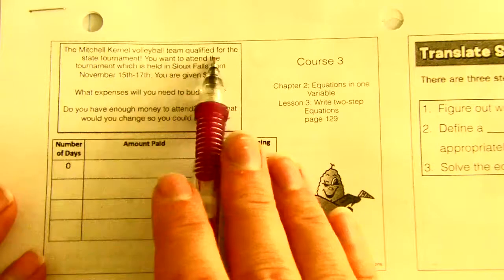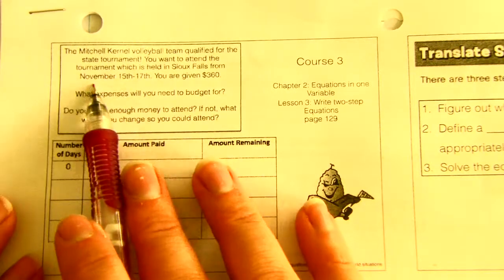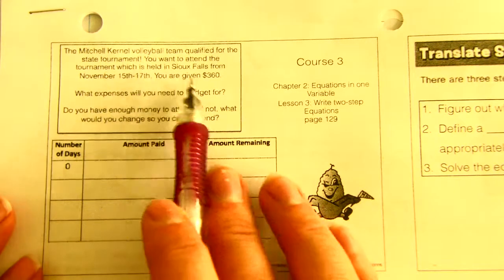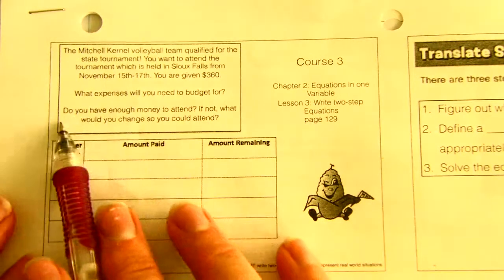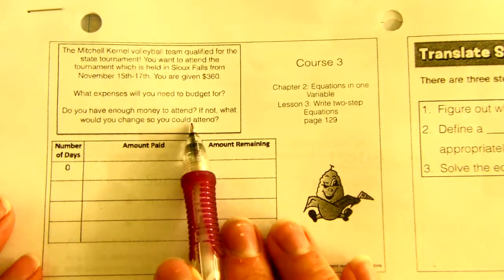It says the Mitchell Colonel volleyball team qualified for the state tournament. You want to attend the tournament, which is held in Sioux Falls from November 15th through the 17th. You're given $360. What expenses will you need to budget for, and do we have enough money to attend? If not, what would you change so you could attend?